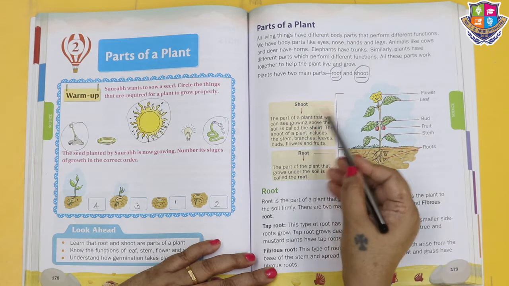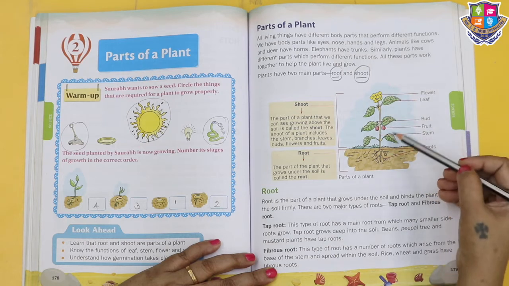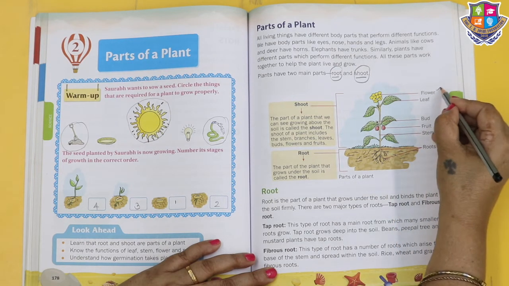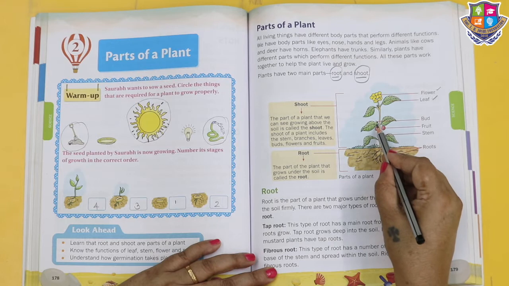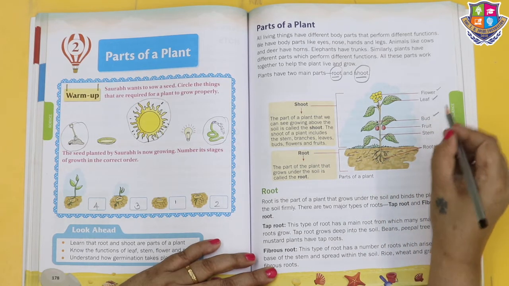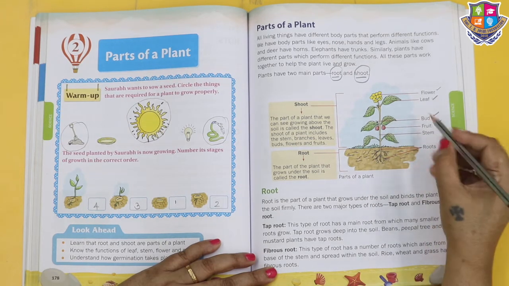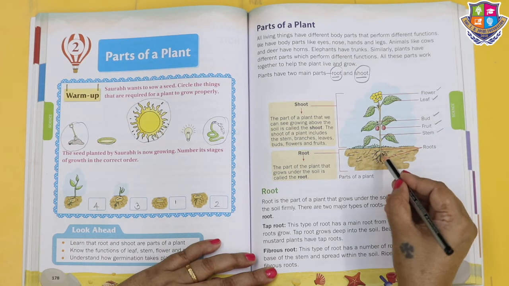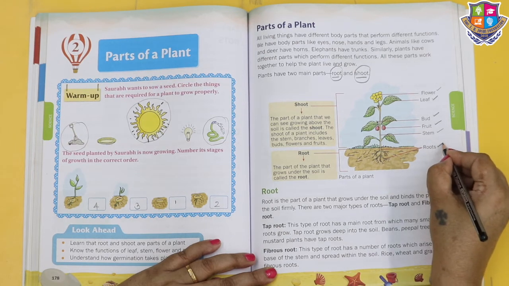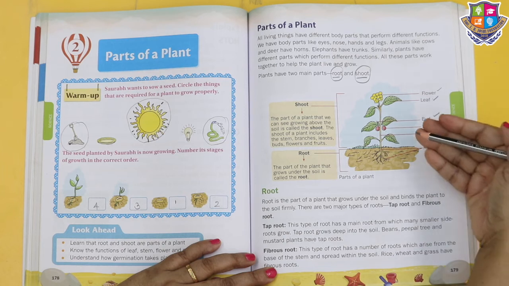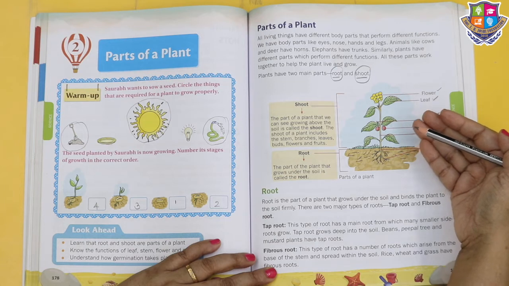Before going to the root and the shoot, let us have a glance at the parts of a plant. Now this is a plant. This is the flower. This is the leaf. It is the bud. It is called the fruit. And this part over here is called the stem. The part growing beneath the soil is known as the roots. So these were the parts of the plant. Now let us learn and understand them one by one.